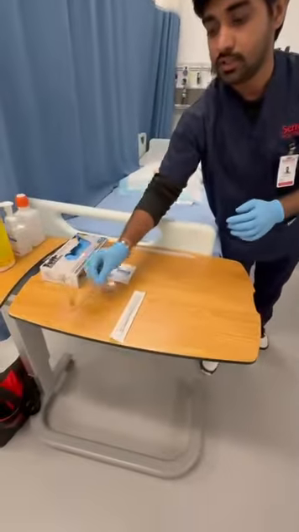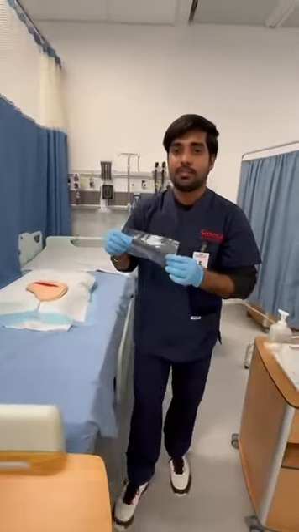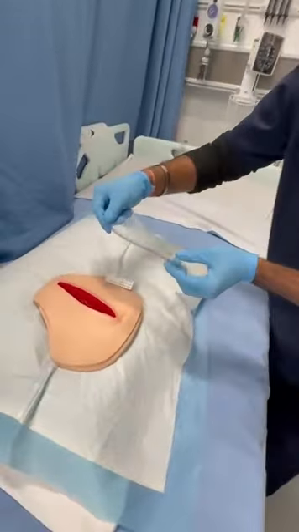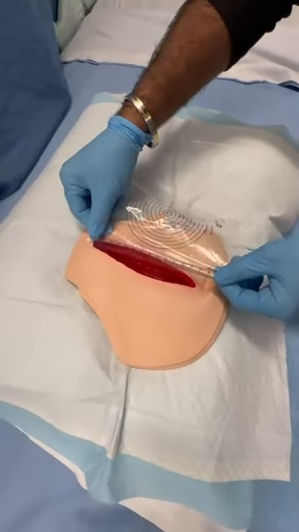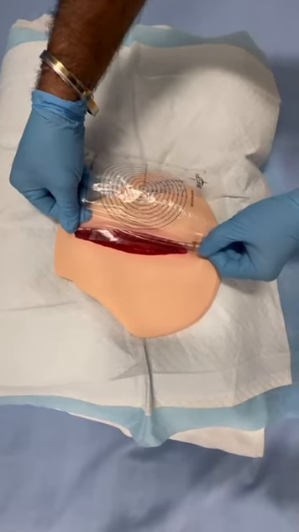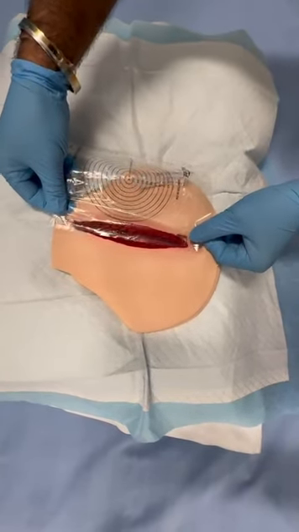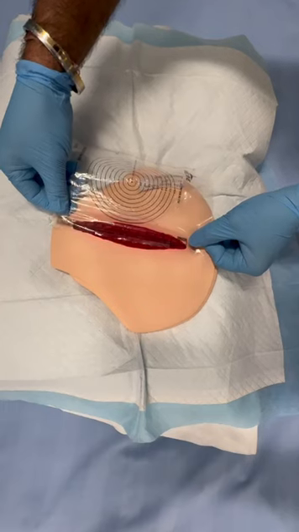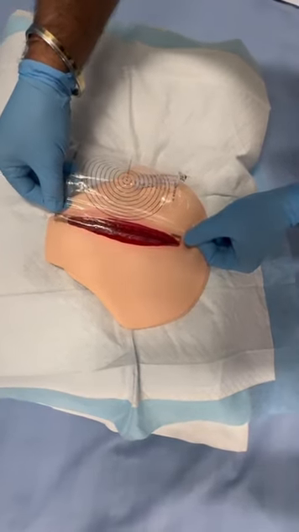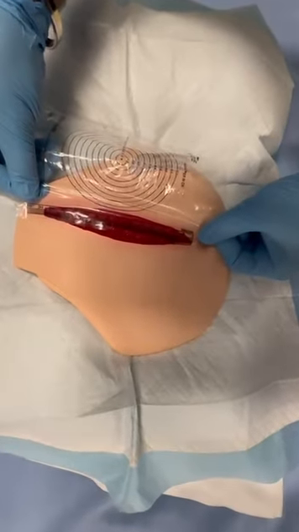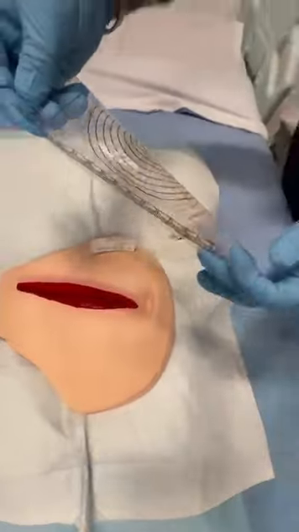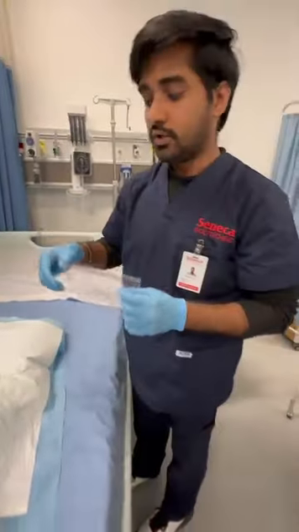Okay, that's our assessment. Now I'm going to check the wound's dimensions, like how long and how wide it is. We're going to use the scale to assess the length and width of the wound. For the length, I'm going to use the longest edge to the end of this. As you can see in the camera, it's almost 13.4 centimeters in length.